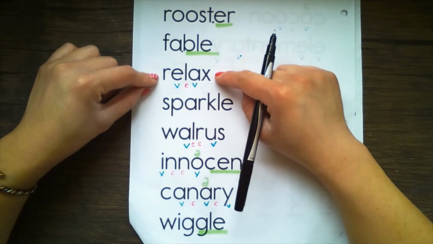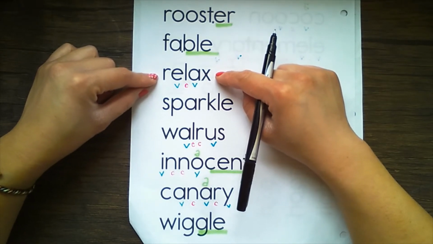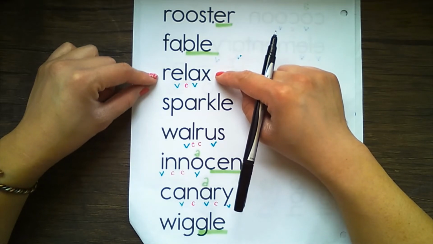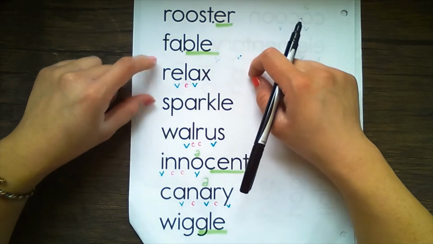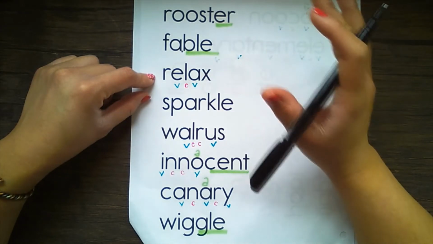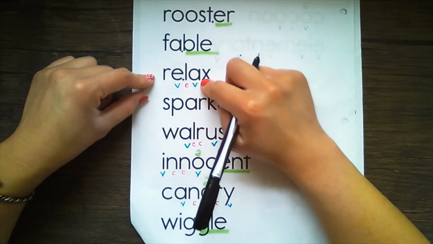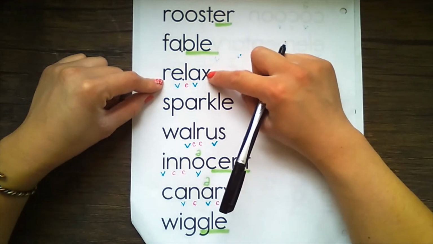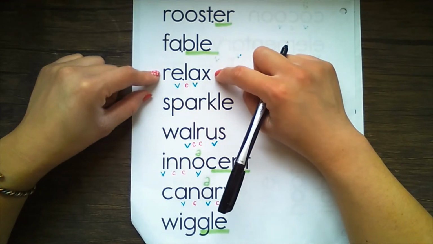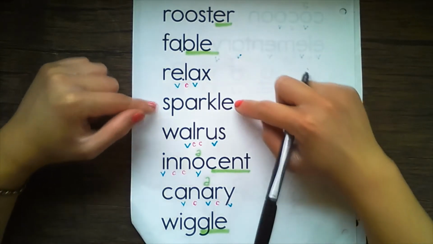Is there an irregular sight syllable? There is not. Now, how many consonants are in between our two vowels? We have one consonant in between our two vowels. Remember, with a VCV pattern, we usually or typically split right before the consonant so that it can go with the second vowel. First syllable, re. Second syllable, lax. Try for the real word, relax. Great job, my friends. Moving on.